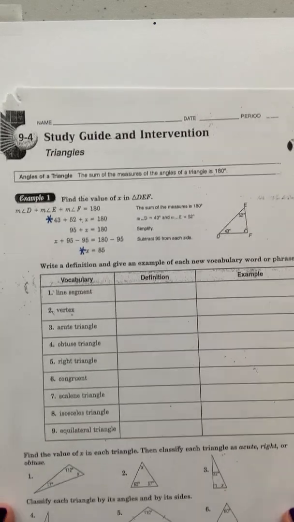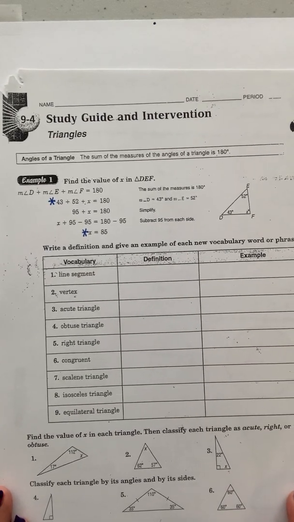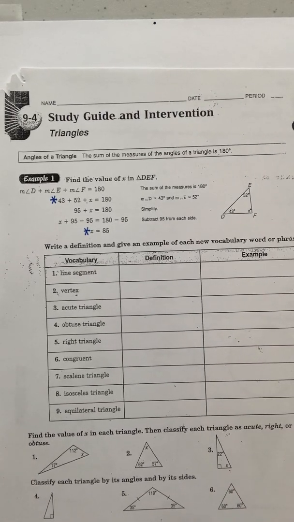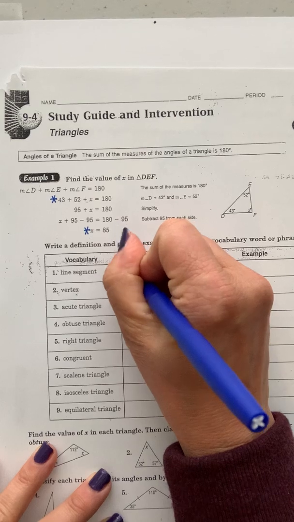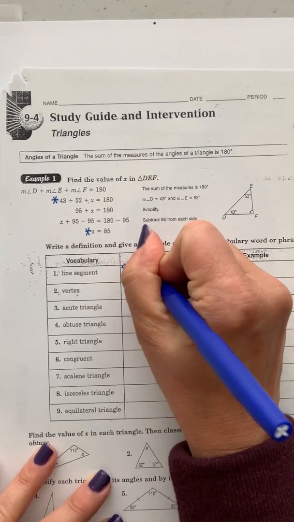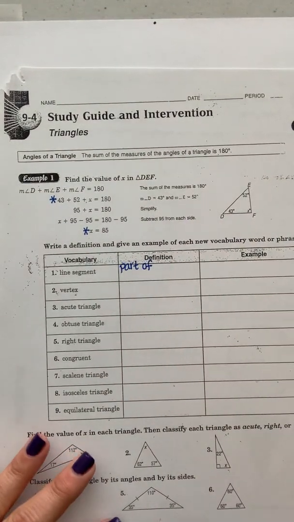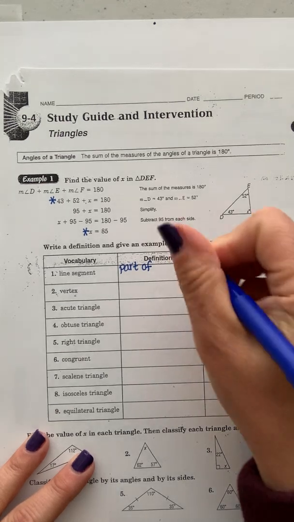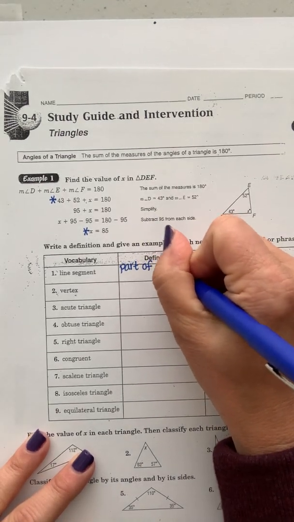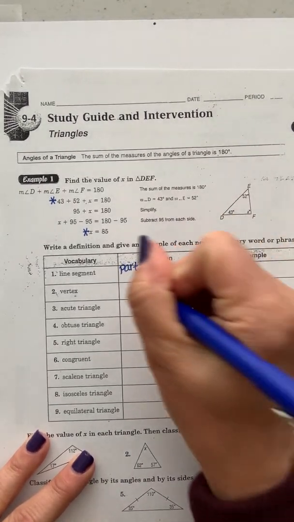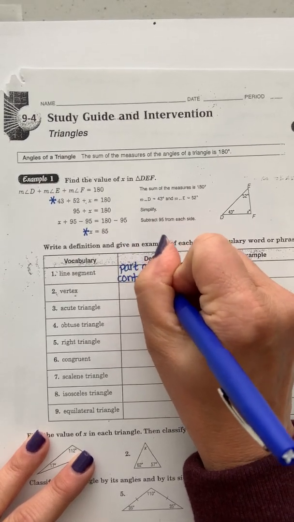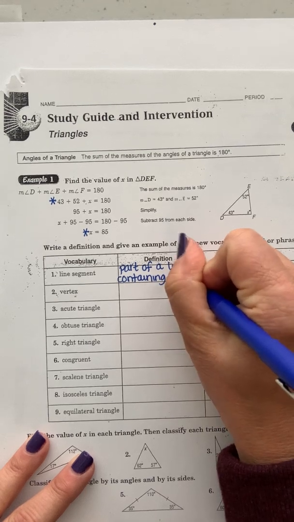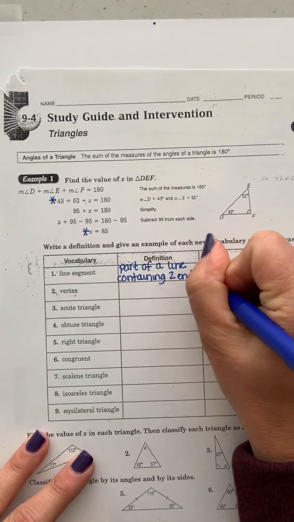So this section has a little bit of vocabulary. When we do geometry, there's a lot of vocabulary to it. The first one is a line segment, and that's just part of a line containing two endpoints. So anytime that you need to stop to get the definitions written down or the examples, just pause it. So part of a line, just part of a line, containing two endpoints.